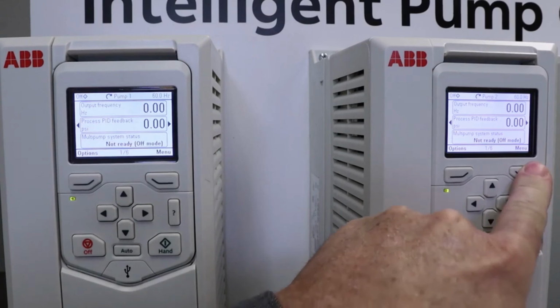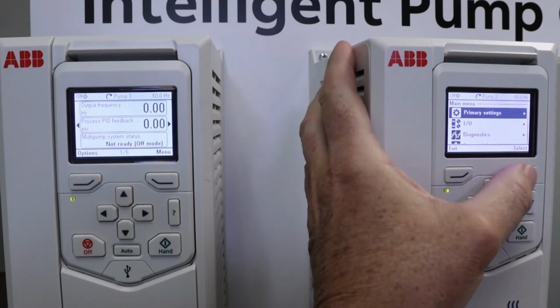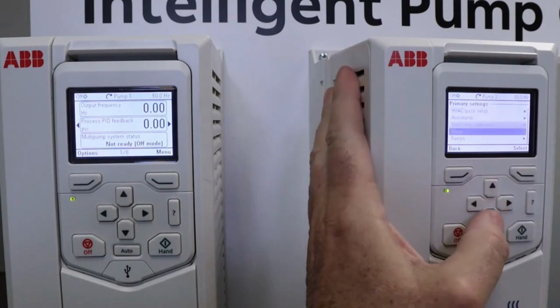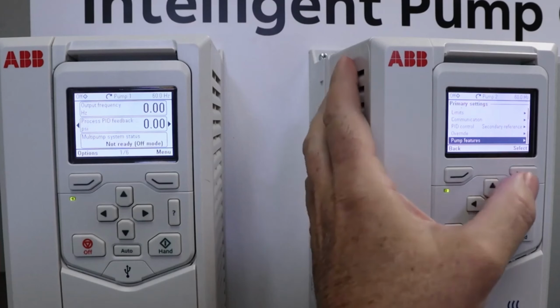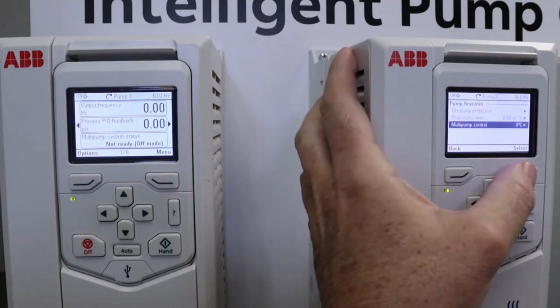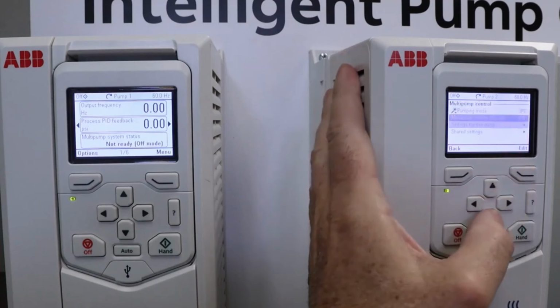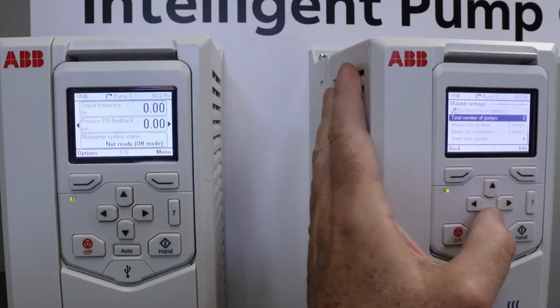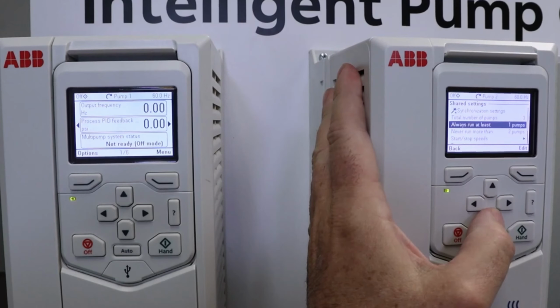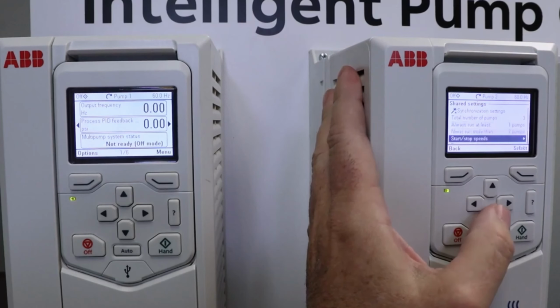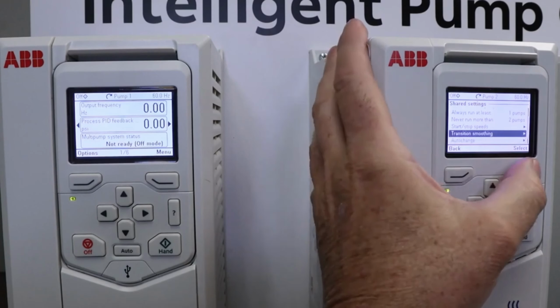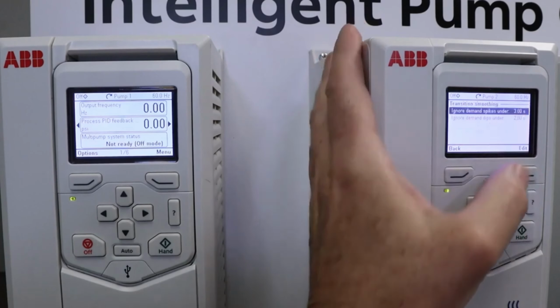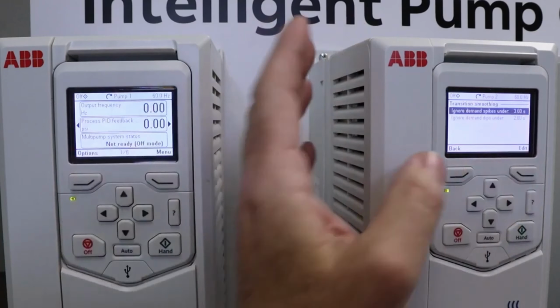I'm going to go over here, hit menu, go to primary settings, and I'm going down to my pump features, and multi-pump controls already in place. And I want to look at the shared settings. And when I do that, we have a total of 3 pumps. 1 pump always running, no more than 2. Start, stop, transmission smoothing. Well, let's just look at this one right here. Select. That's 3 seconds and 2 seconds. The information went from this drive to that drive.